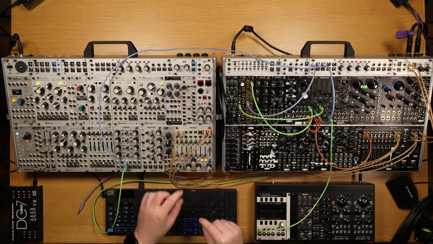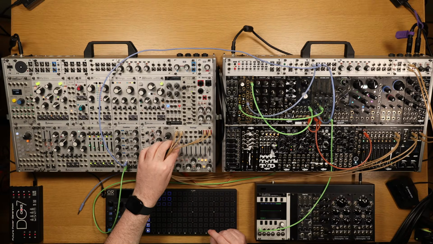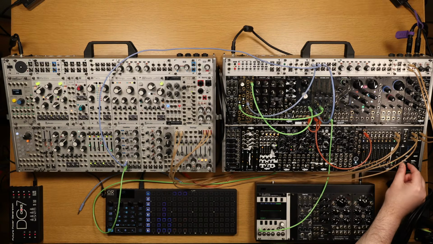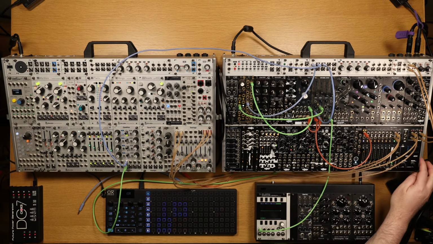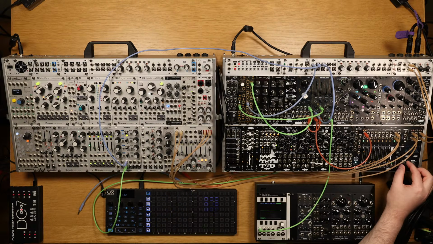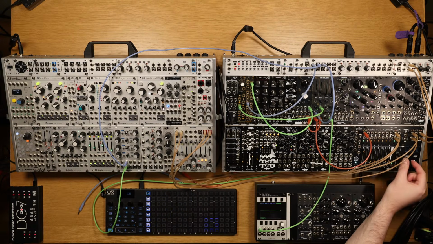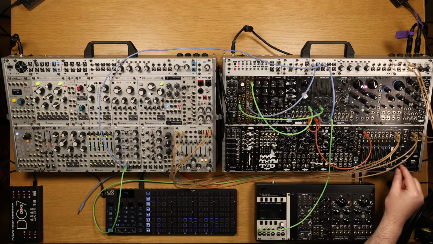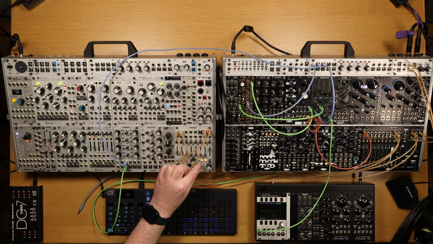Some reverb. That's awfully quiet. Let's turn that up. Do I have the trimmer set on this? Why is it so quiet? Ah. That's why. I have the master levels down. There's our reverb and decay, or delay.